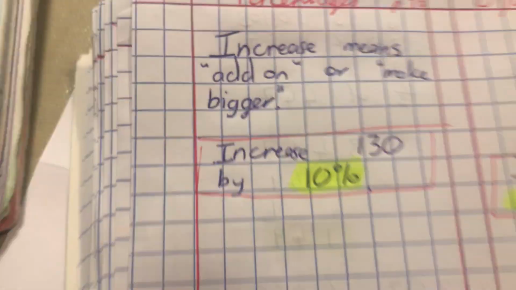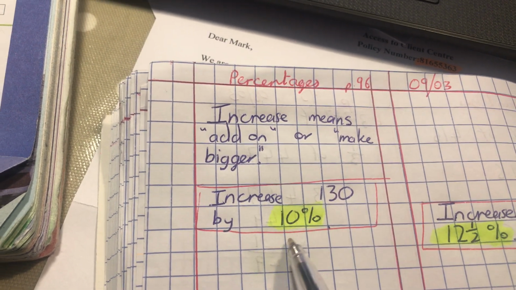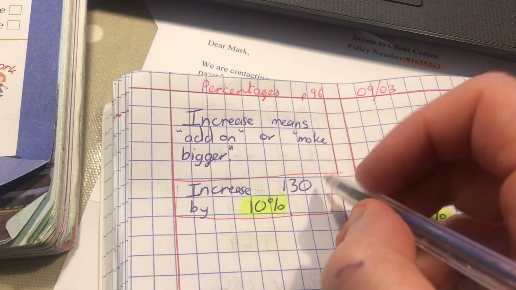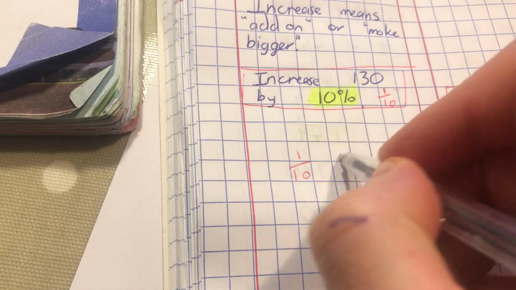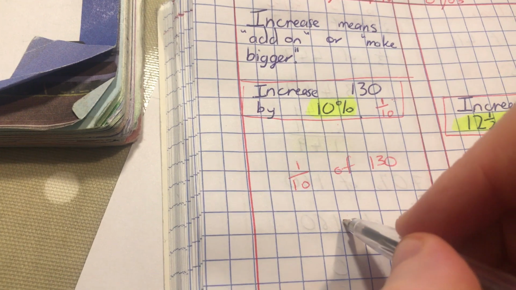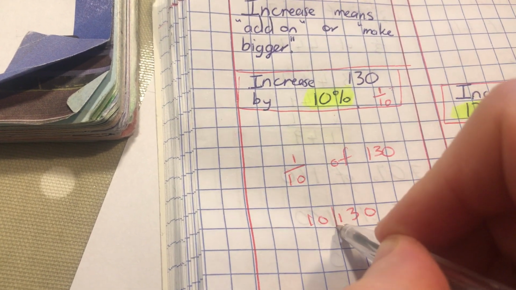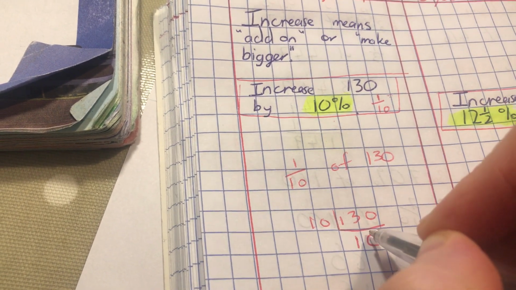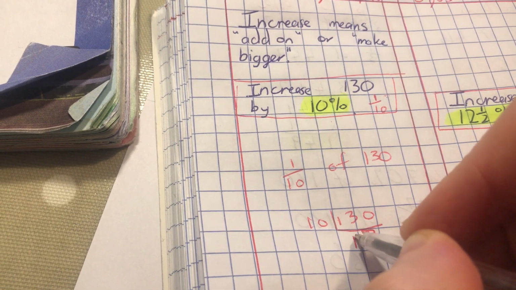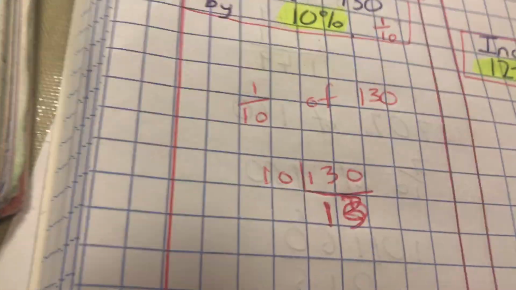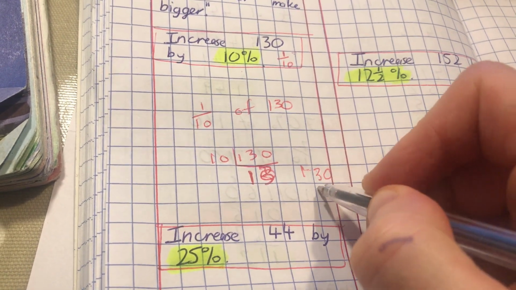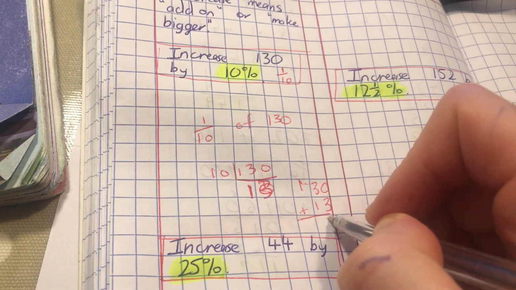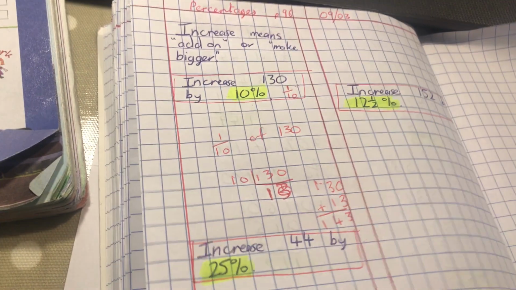So if I have a sum like this, and you have a lot of these sums today, these are exactly like it. Increase 130 by 10%. So again, you change 10% to a fraction. 10% is 1/10. So we get 1/10 of 130, which is 130 divided by 10. Sorry for my messiness, it's just hard to do. So 1/10 of 130 is 13. But that is not your answer. I should have left more space. You need to go 130 plus 13, 143 is going to be your answer.